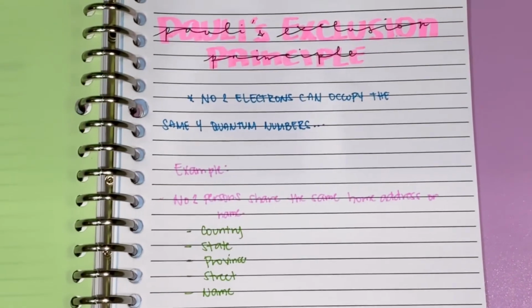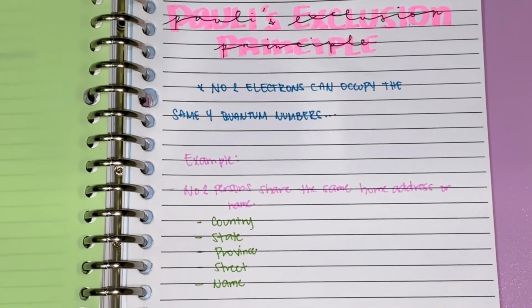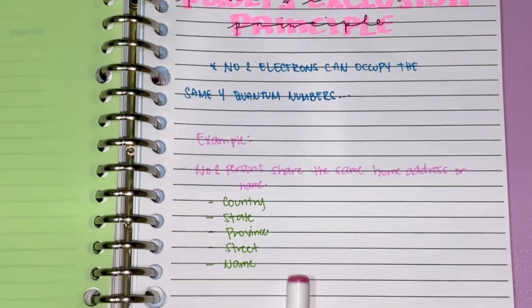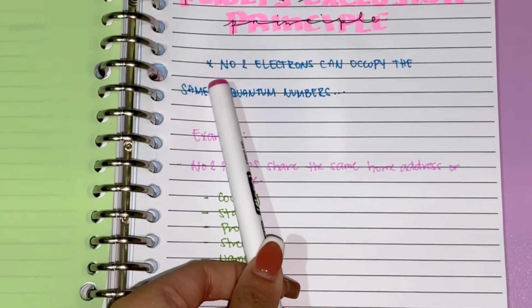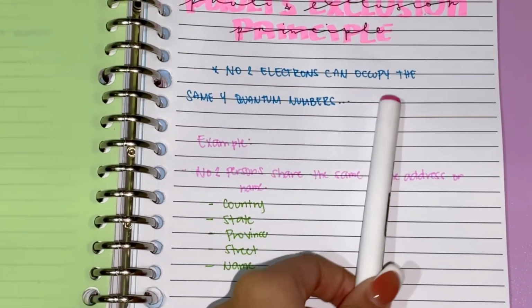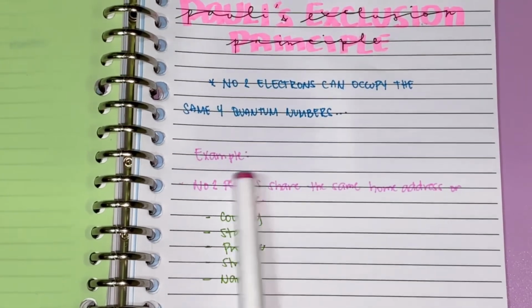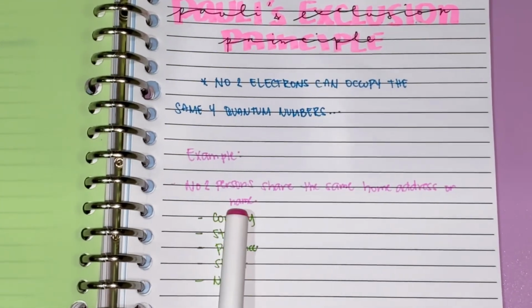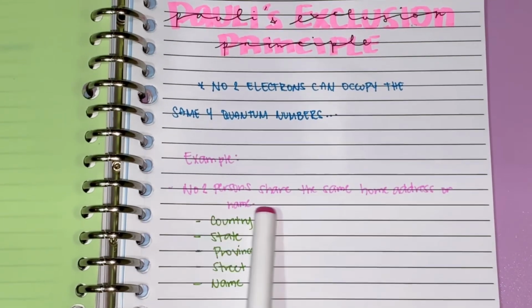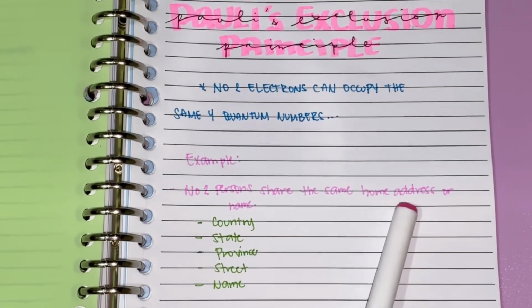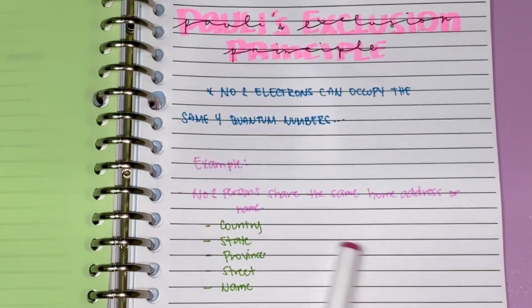So let me explain what is Pauli's exclusion principle. Here, nakita natin na there are no two electrons that can occupy the same four quantum numbers. Yan ang sabi ni Wolfgang Pauli. For example, there are no two persons that share the same home address or two names.